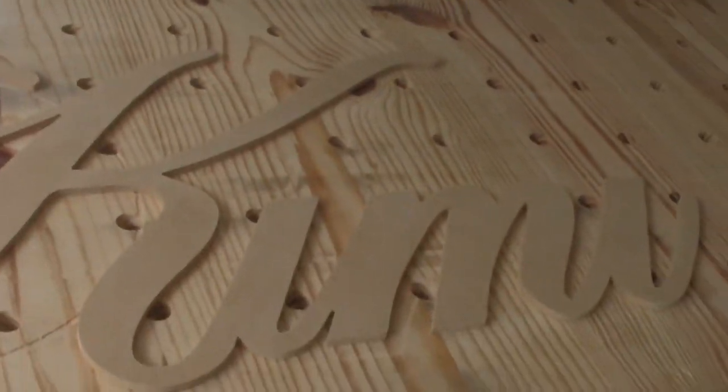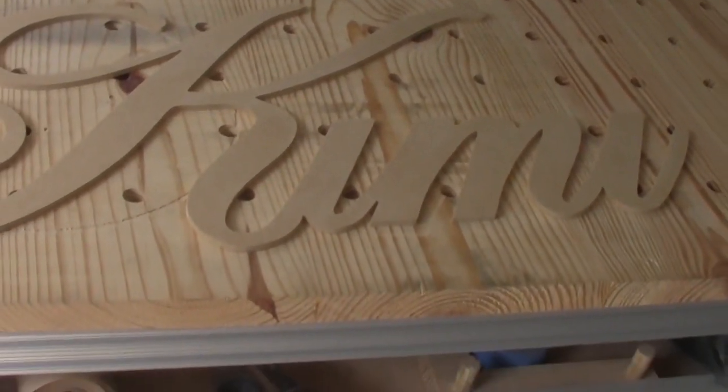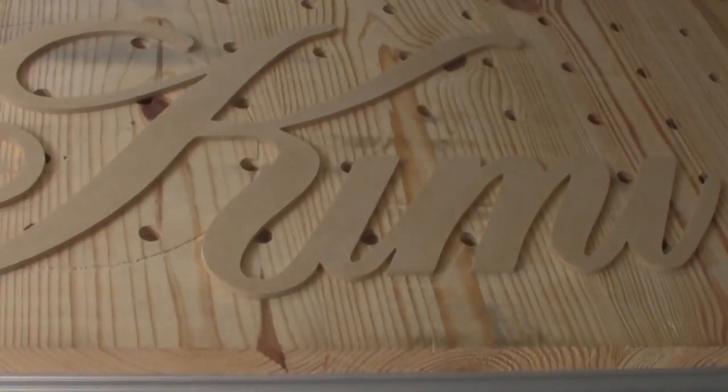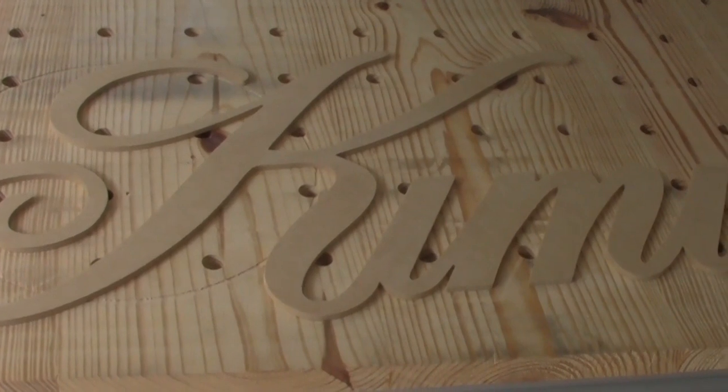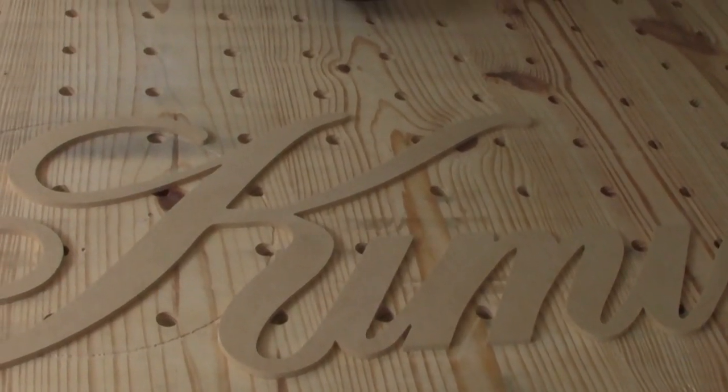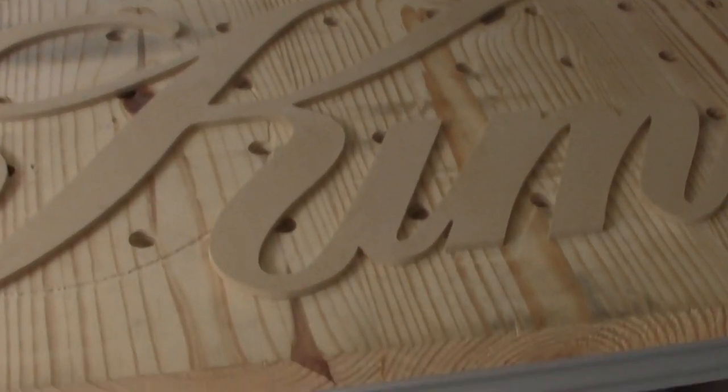All right, hopefully you can see that. Nice and clean. Coat of paint. And we're good.